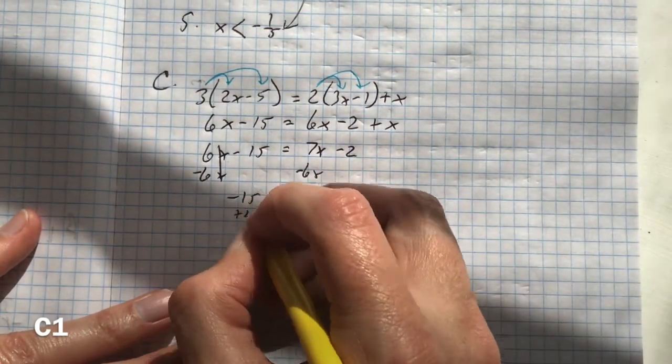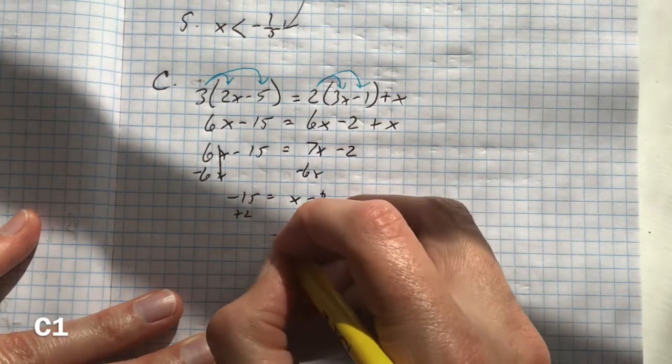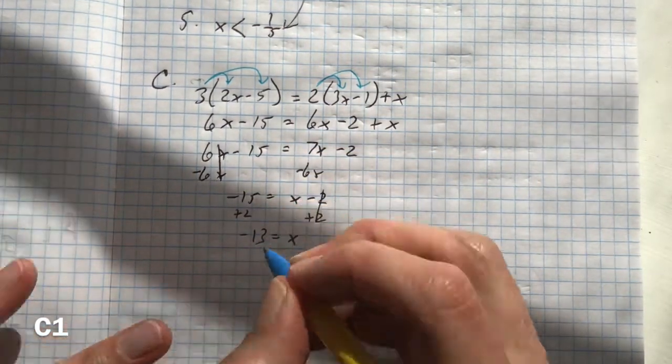Add 2 here, add 2 here. This is going to go away. X is going to be equal to negative 15 plus 2, which is going to be a negative 13.